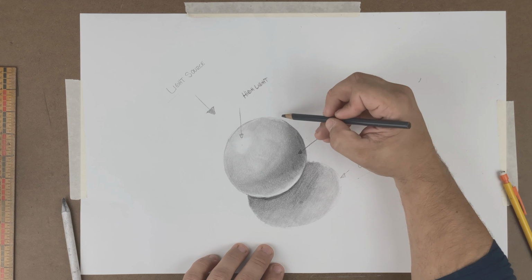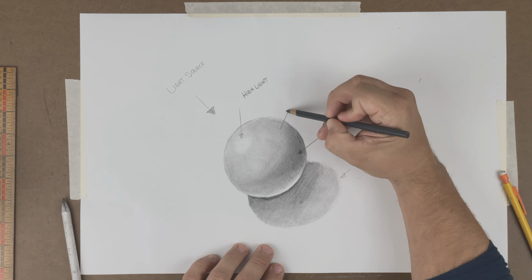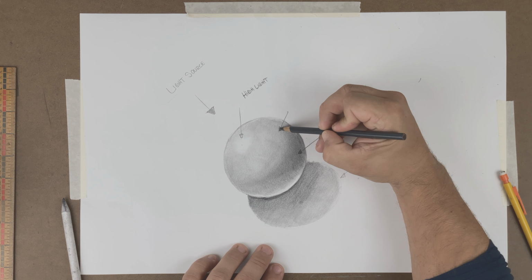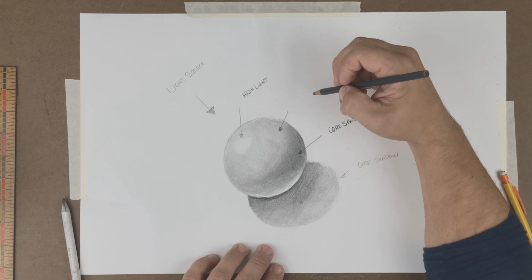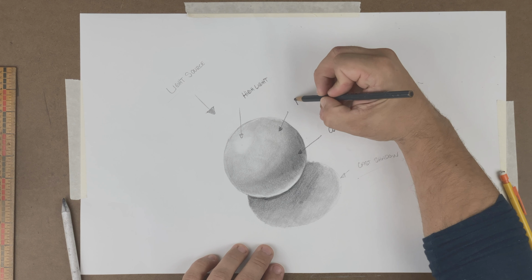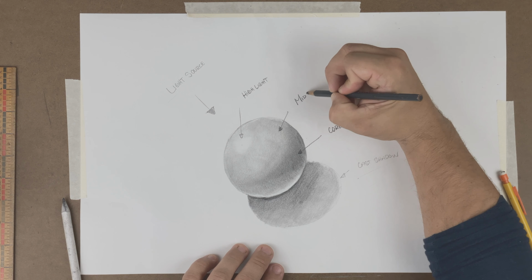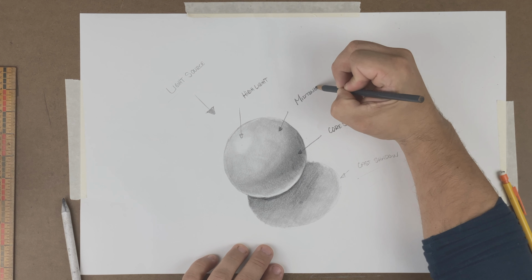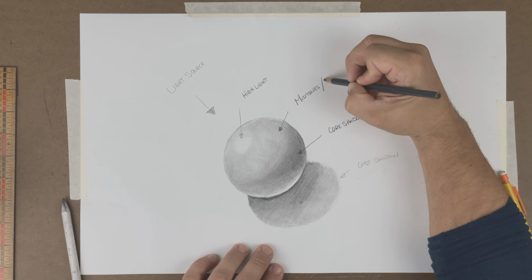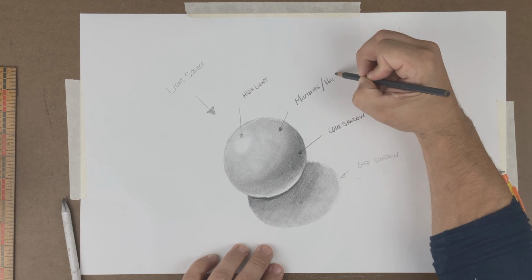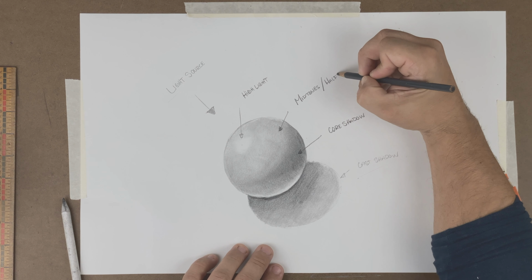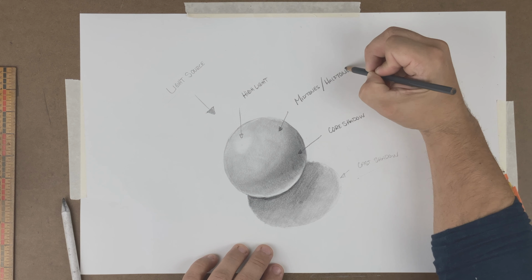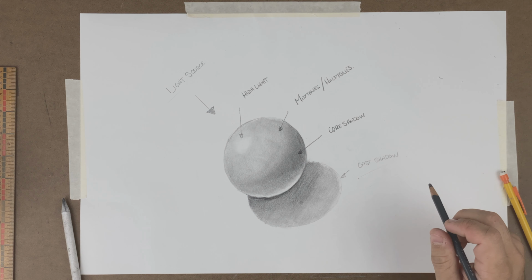Okay, so the next place you're going to look is in between your highlight and your core shadow, which are going to be your midtones. These are going to be your midtones, or your halftones. They're also called halftones.